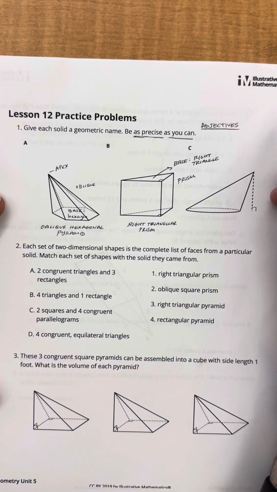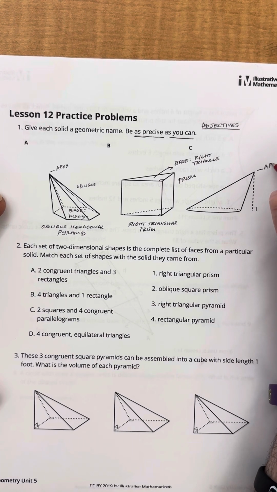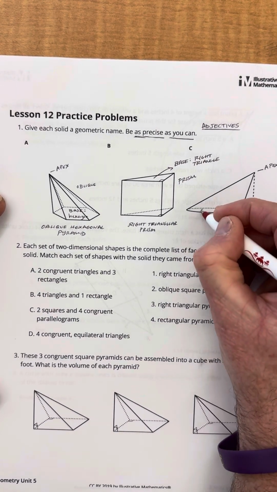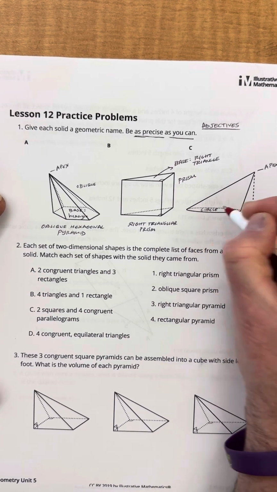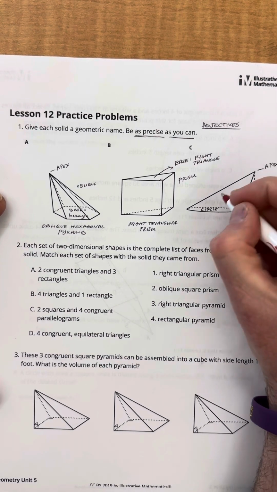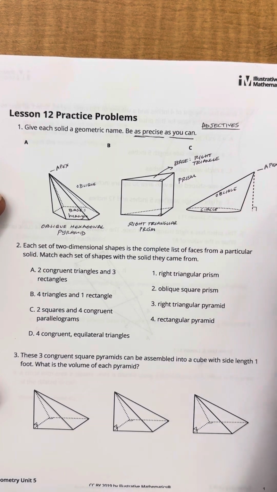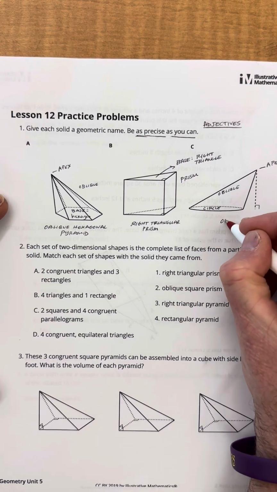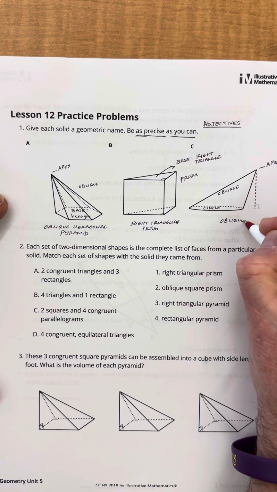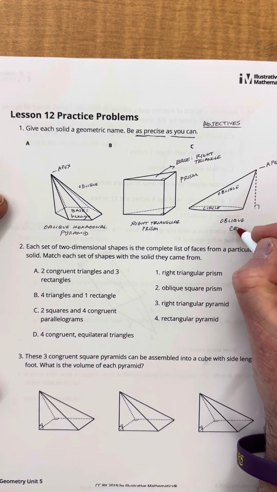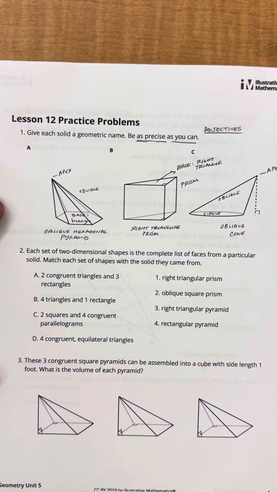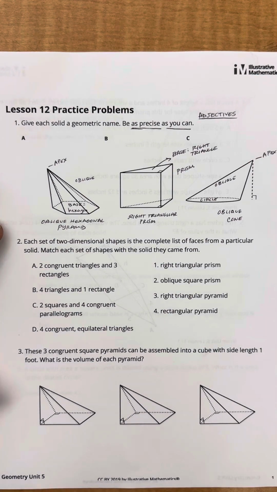Okay, I see an apex. I see a circle for a base. And it's tilted, so it's oblique. This one is an oblique cone. So throw some adjectives in.